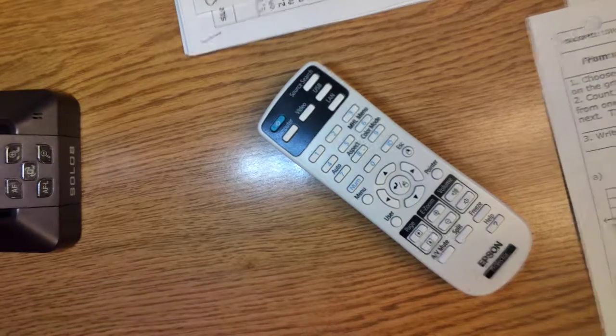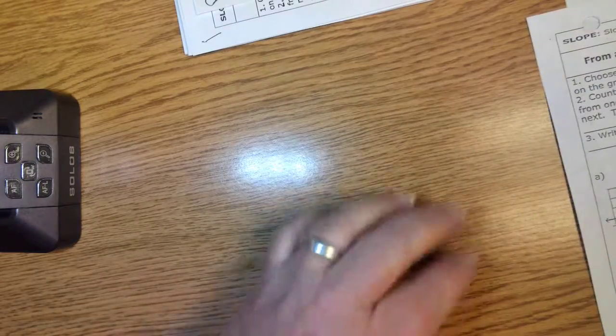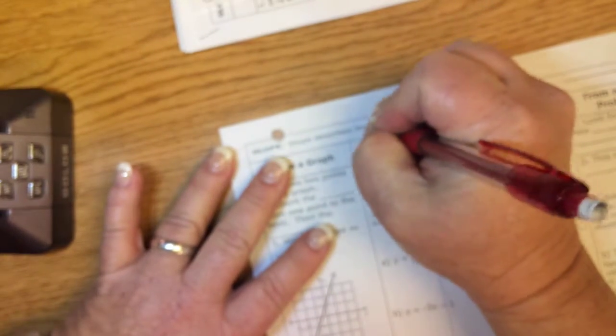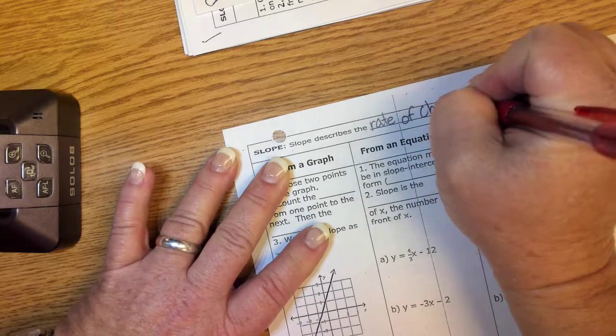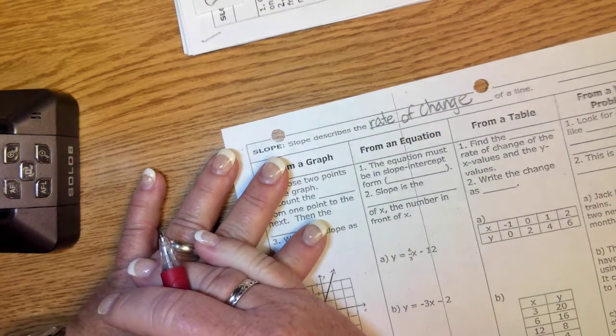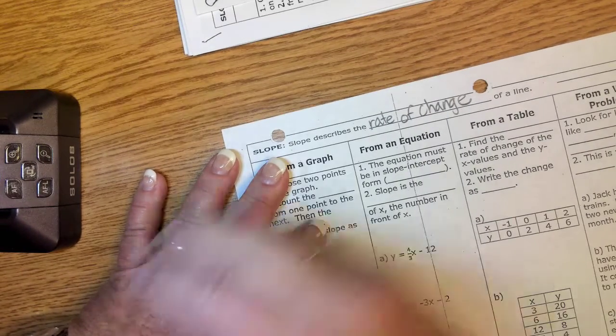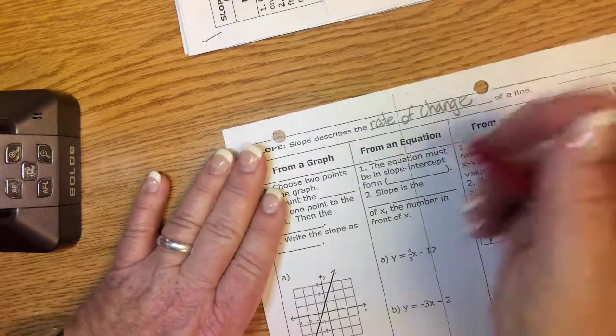We're going to be talking about slope today, which, as you know, describes the rate of change of a line. Okay? It's also known as, AKA means that, right?